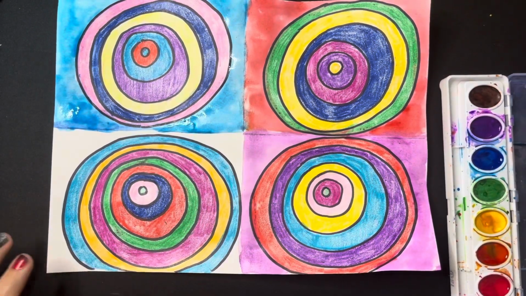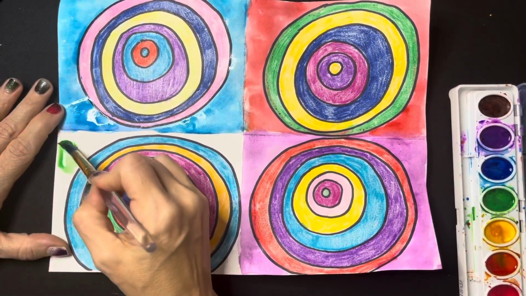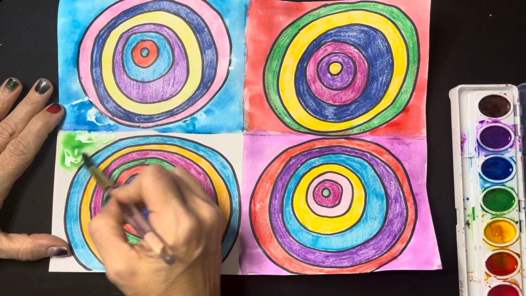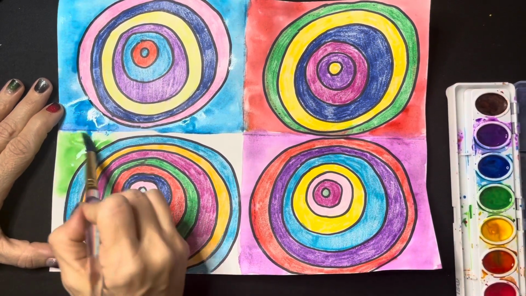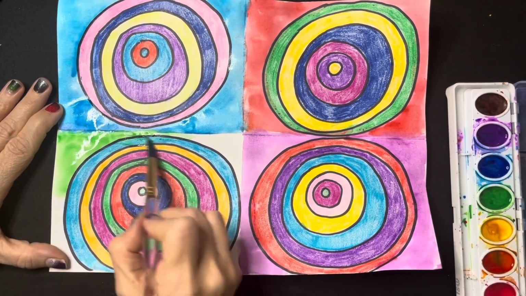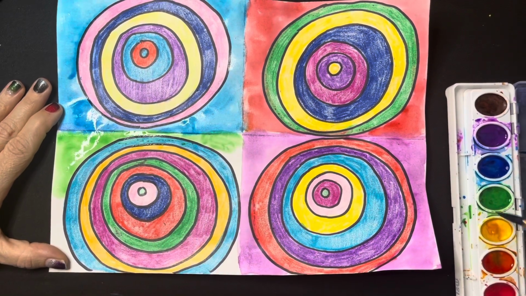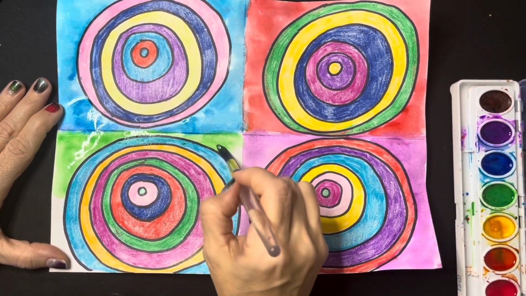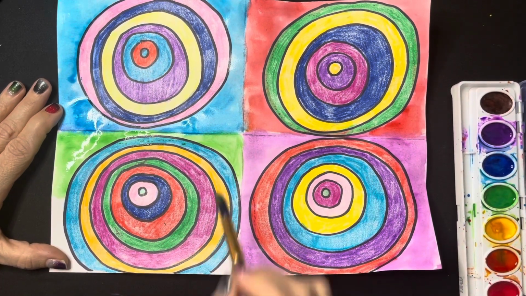It's never going to be perfect. It's got a lot of variations in light and dark, and that's the way it's supposed to be. You have to embrace it. Ooh, I like that where they're running together there. Notice when I paint over the crayon, it does not stick to the crayon because crayons are made of wax, and wax is kind of waterproof.